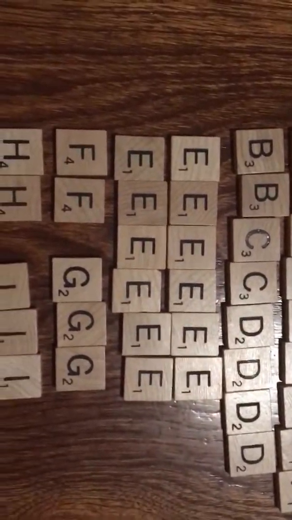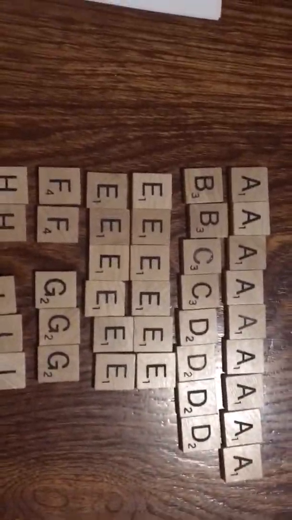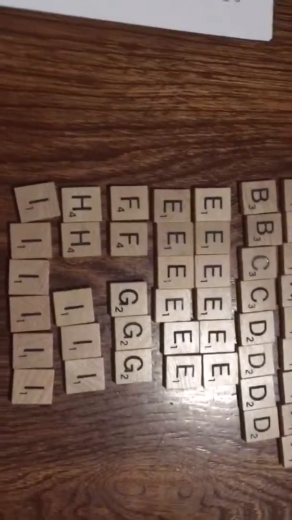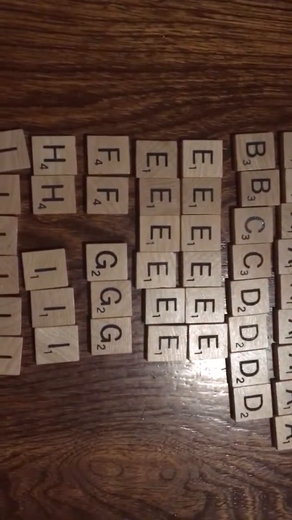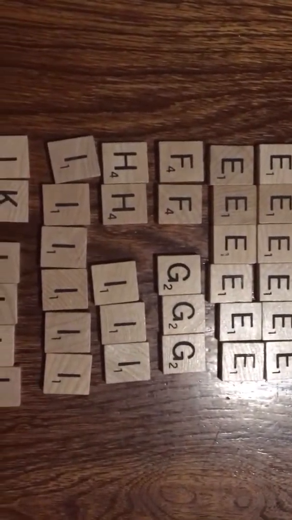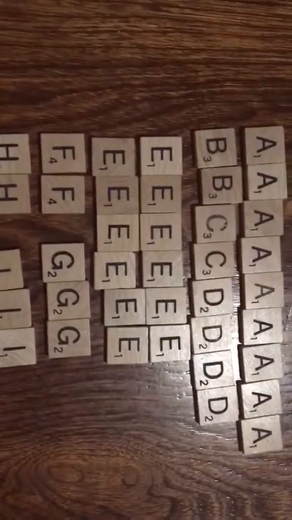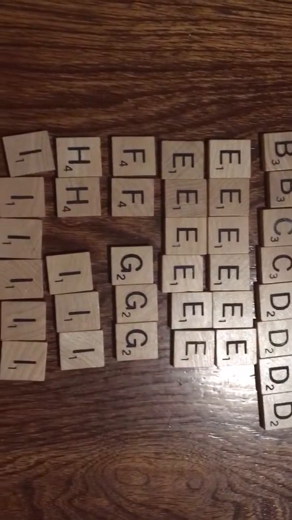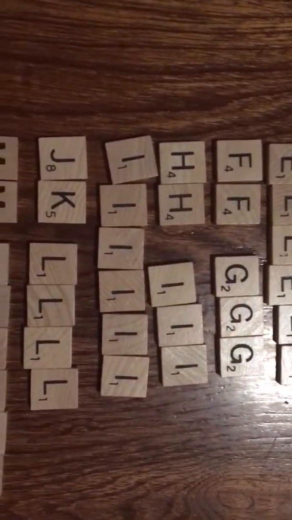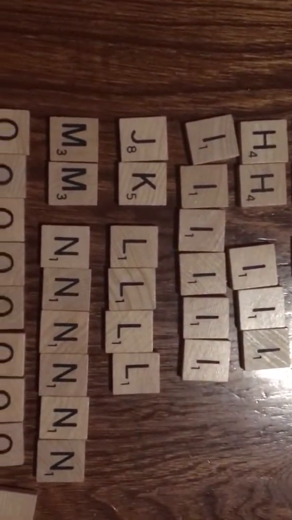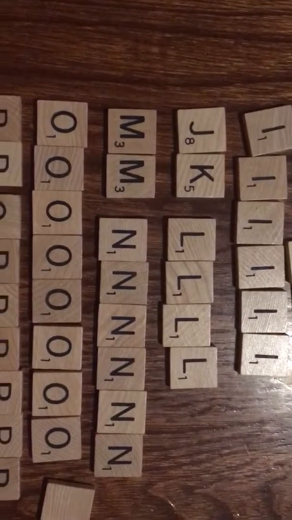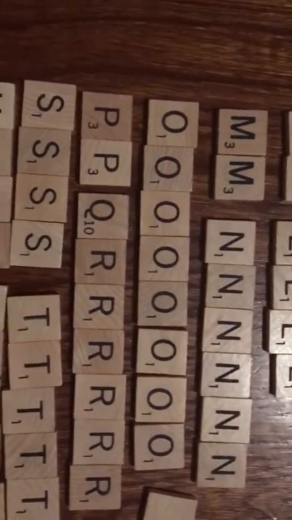Now the problem said find the probability of selecting a tile worth 10 points on the first draw. I have all of my tiles face up and sorted. If I was really selecting randomly, I wouldn't have them sorted and I would not have them face up.